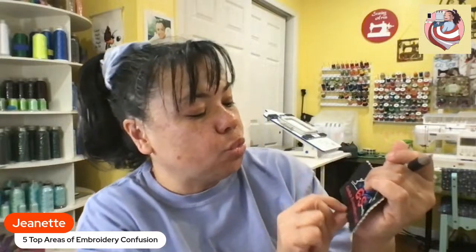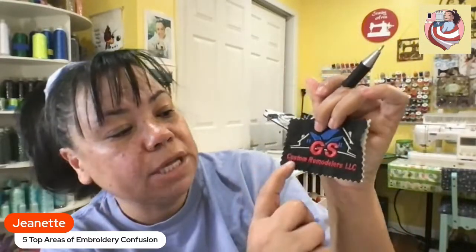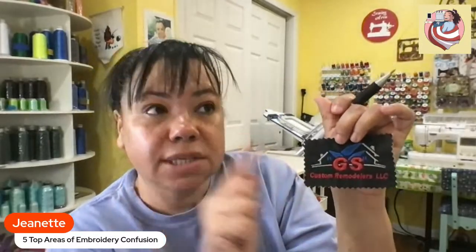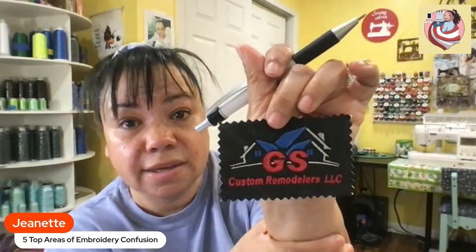Okay, so you want it to look clean and crisp. When it comes to small lettering like this, you make sure that you're using a 60 weight thread with a 65-9 needle. Everything else on top, 40 weight, 75-11. And as you can see, it came out nice and clear.